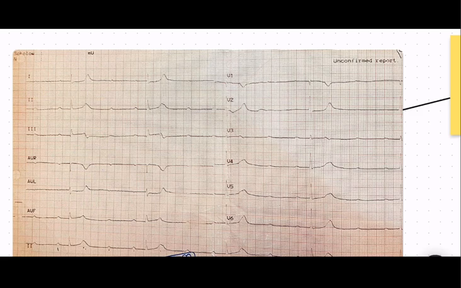The ECG shows a very slow pulse rate of 30 per minute with non-conducted sinus P waves. These are non-conducted sinus P waves alternating with conducted P waves in a pattern of 3 to 1. The sinus P wave rate is about 100 per minute.